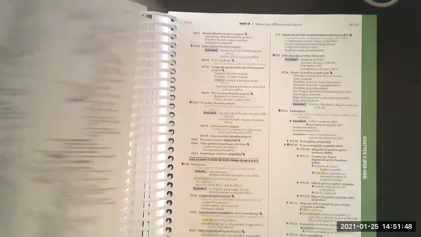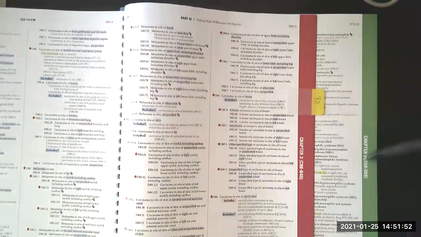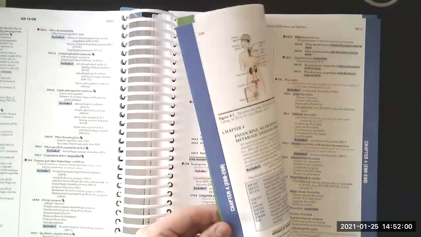So make sure you're moving it down a little bit each time. That might seem like common sense, but I did it wrong the very first time I did it. So I want you guys to avoid making my mistakes. So D is one of those letters that carries over from different chapters. It starts in chapter 2, it goes into chapter 3. So we want to flip up to E. Okay, E starts on 738.